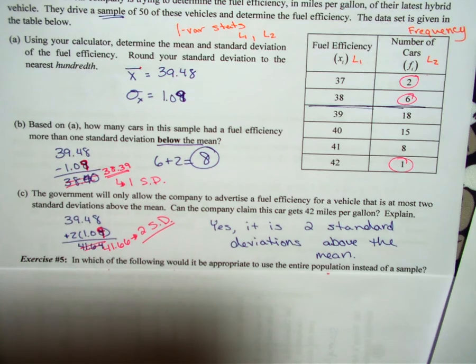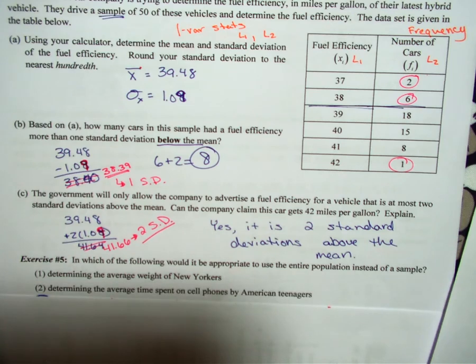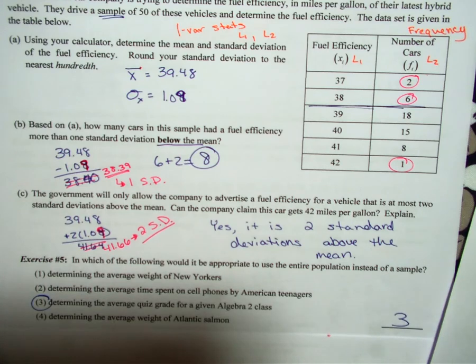So this one, they want to know when it would be more appropriate to use an entire population. Determining the average weight of New Yorkers: you're not going to be able to weigh every single New Yorker. Determining the average time spent on cell phones by American teenagers: you're not going to be able to survey every single American teenager. Determining the average quiz grade for a given Algebra 2 class.